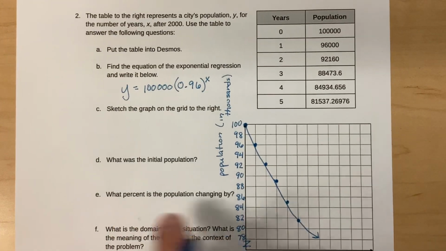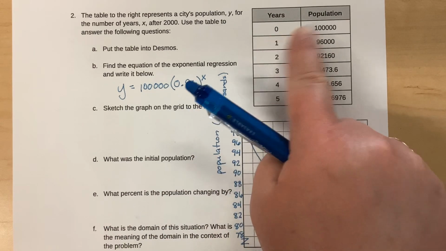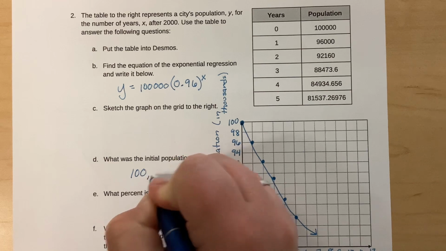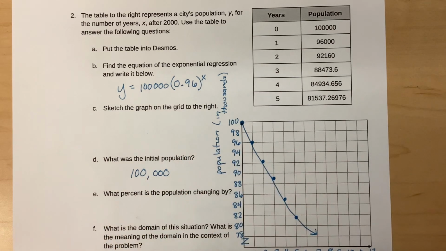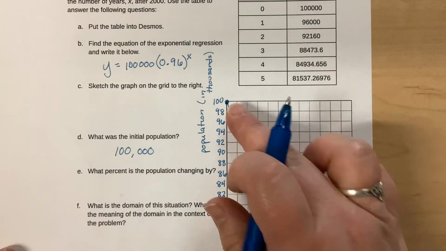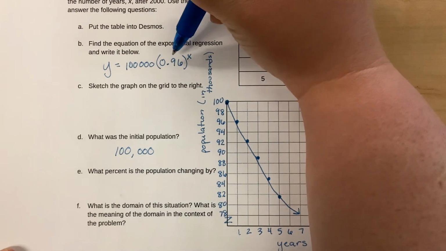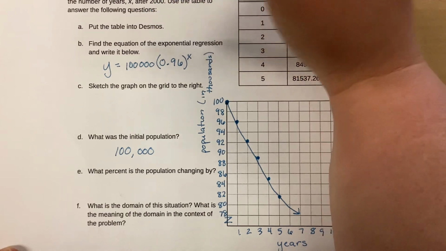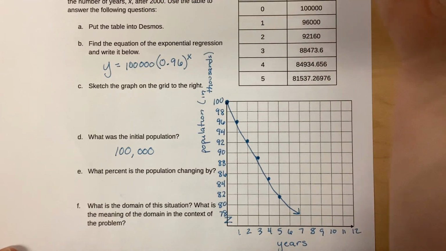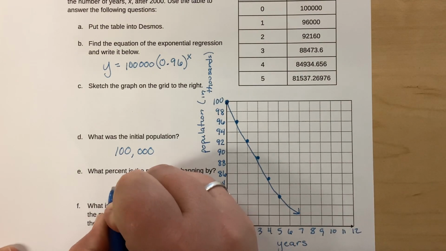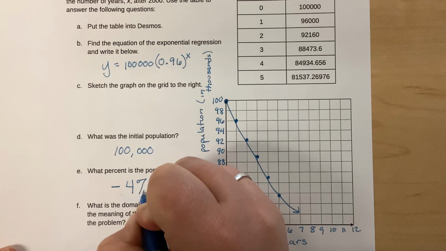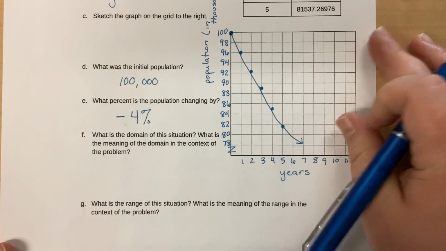The initial population, remember, is the y-intercept, what y is when x is 0, or the a value. In any case, that's 100,000 people. Okay, what percent is it changing by? Now this is decay, right? So the common factor is 0.96. But you have to subtract that from 1 to find what the percent is changing by. If I do 1 minus 0.96, I get 0.04. So that means, first of all, it's decay, so it's negative. 0.04 as a percent is 4%. So it's losing 4% each year.